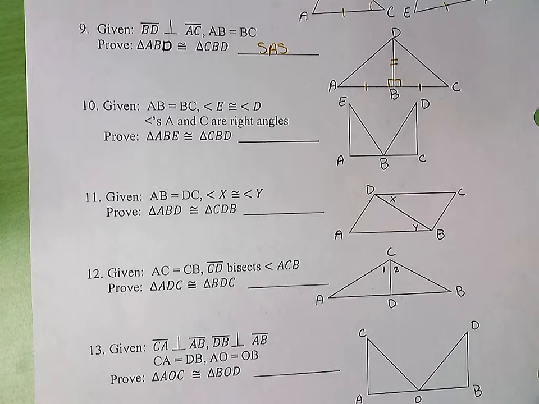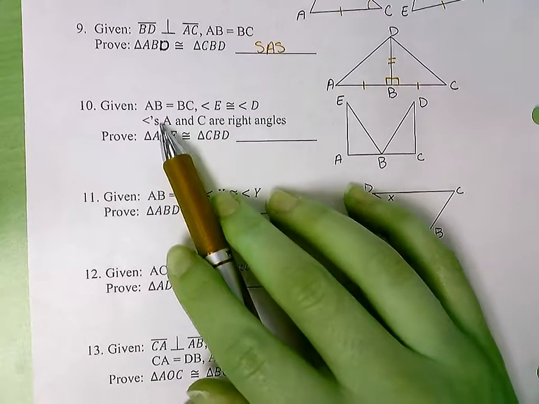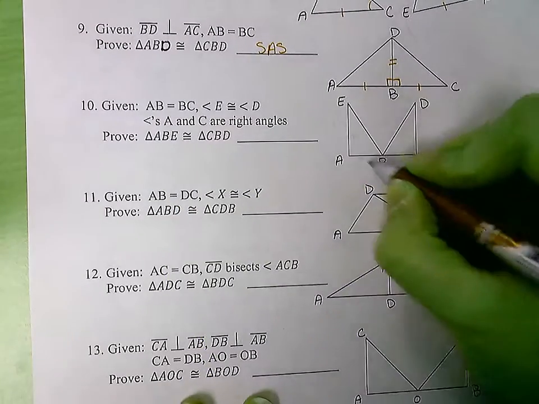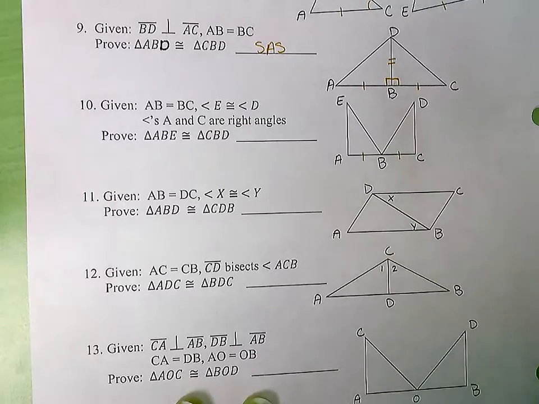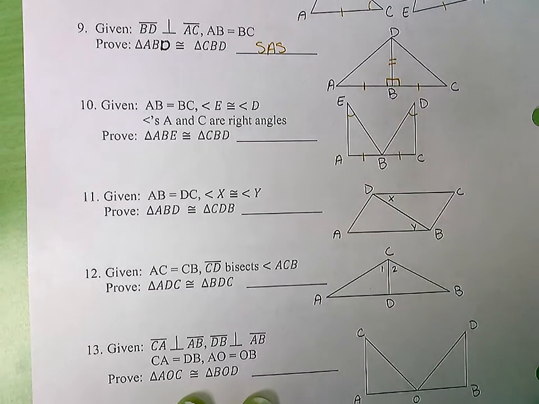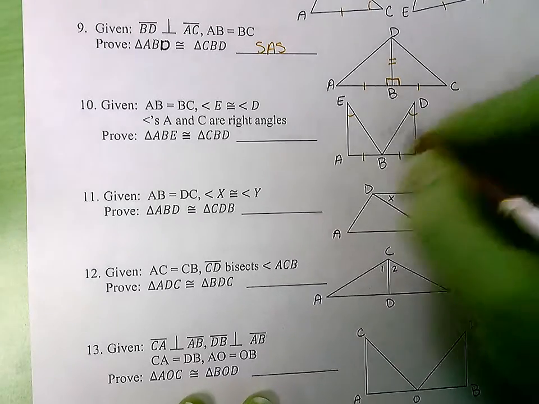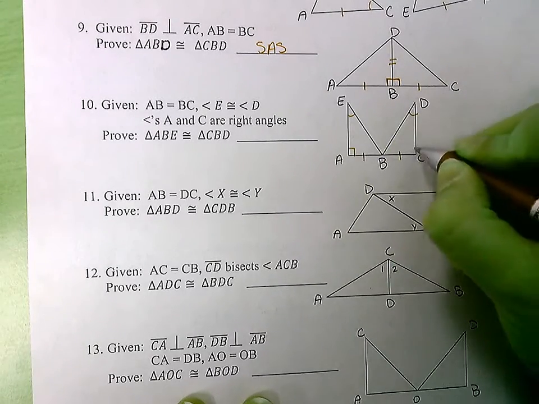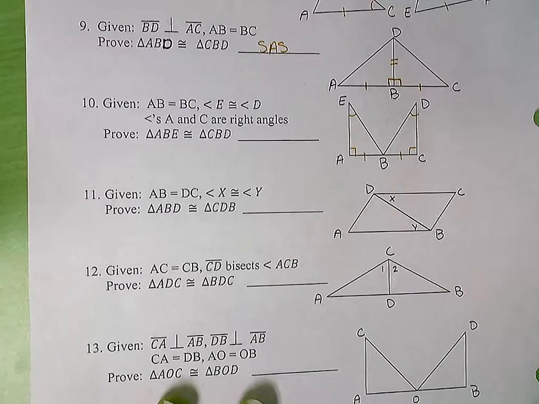All right, so looking at 10, 11, 12, 13. So 10, we have AB equal to BC. We have angle E congruent to angle D, and angles A and C are right angles.